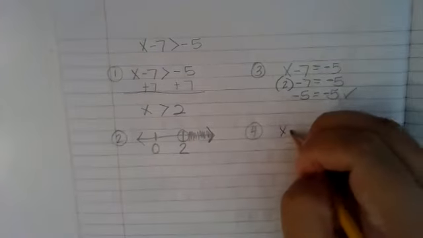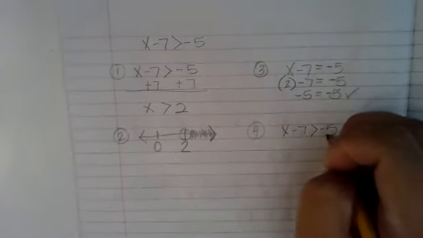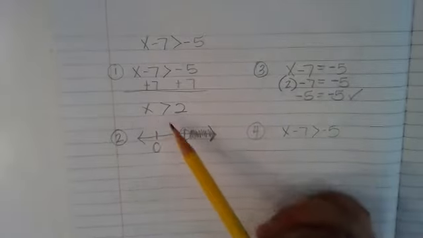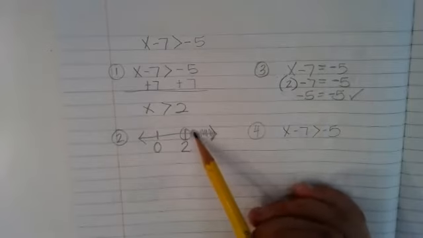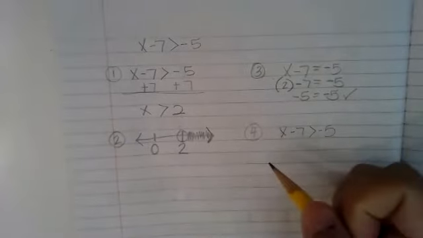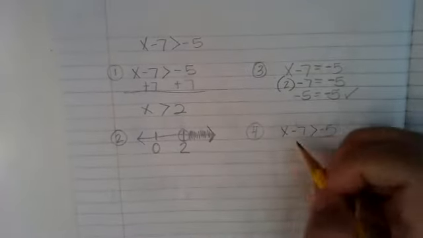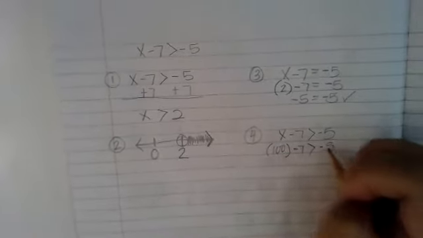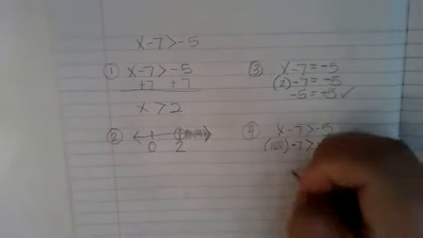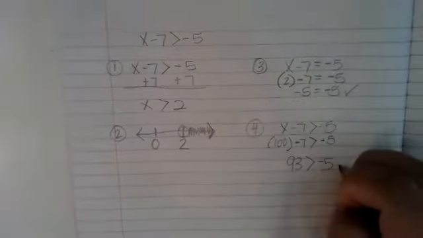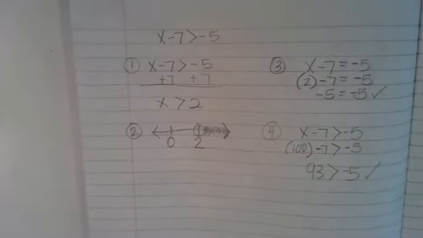So I have x minus 7 is greater than -5. Now I'm going to pick anything I want to represent x as long as it is part of the solution. So the solution has to be anything greater than 2. So any number greater than 2. So let's just say we're going to choose 100 because why not? So I'm going to substitute 100 in for x. 100 minus 7 is greater than -5. Okay, 100 minus 7 gives me 93, and 93 is greater than -5. That is correct. So I know that my solution set checks out.